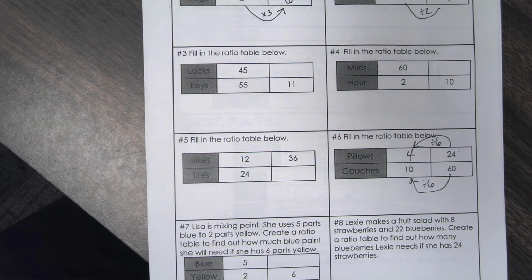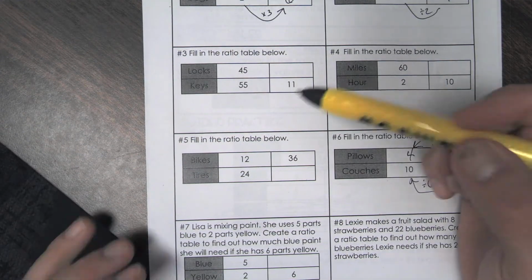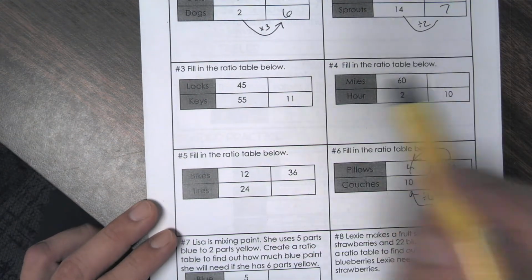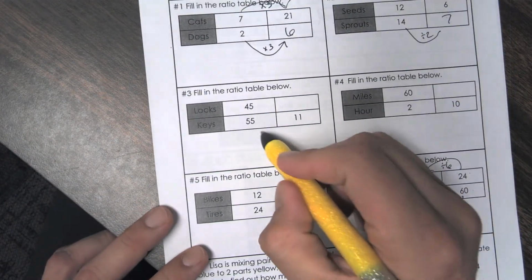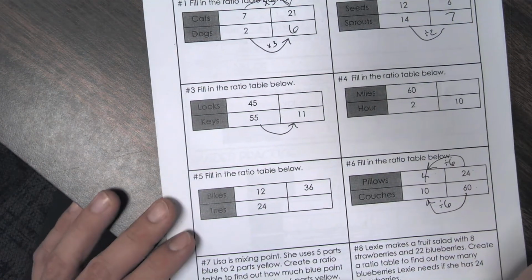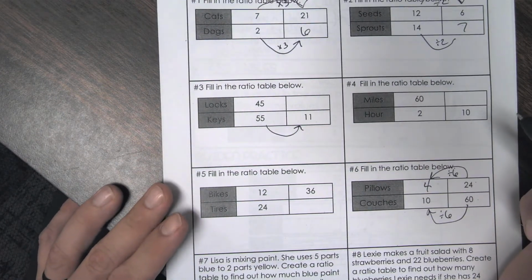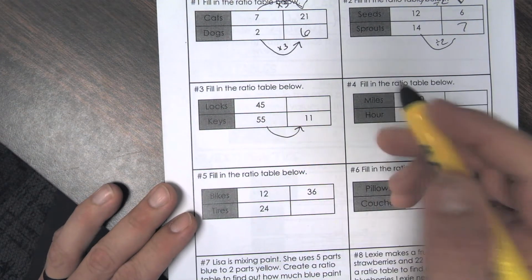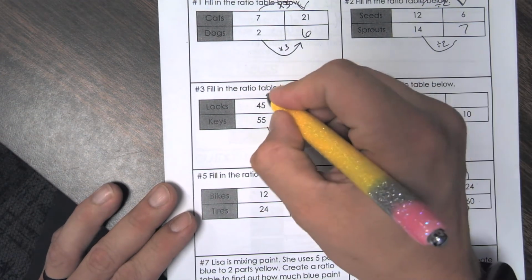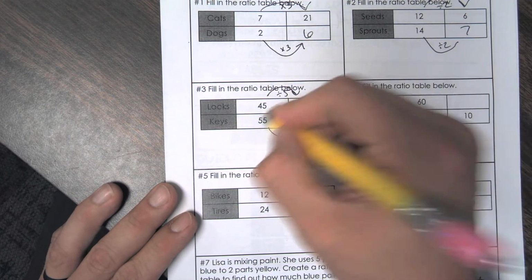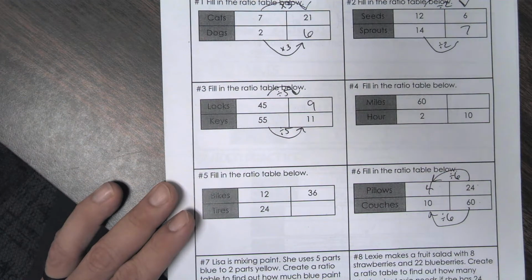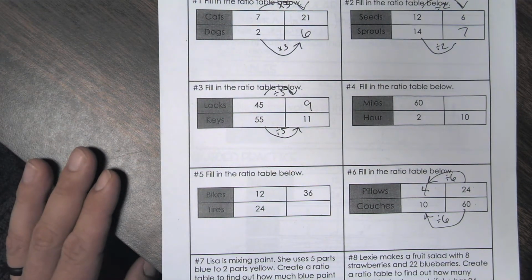All right, so number 3, we have locks and keys. So we have 45 locks, 55 keys. And then they gave us 11 keys. How do we get from 55 to 11? Not times 5, but divided by 5. So we got to do the same thing up here. So what's 45 divided by 5? 9. Should be 9.